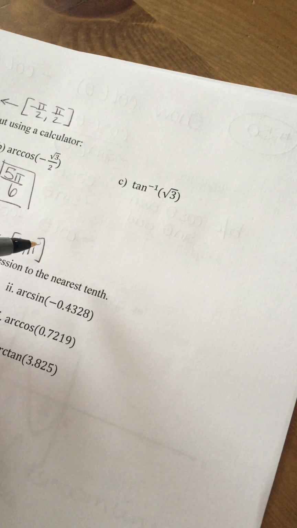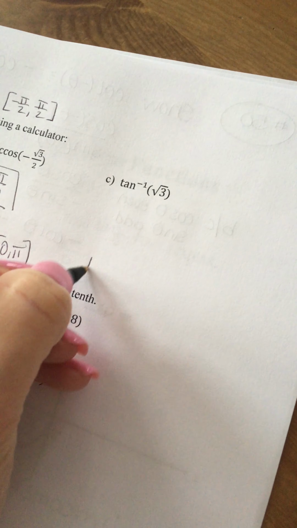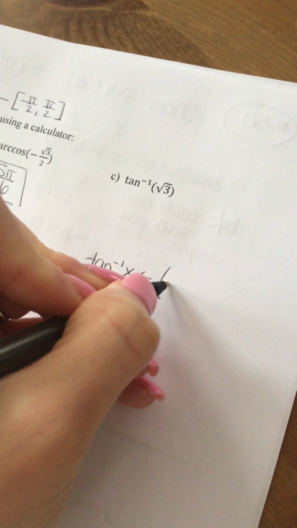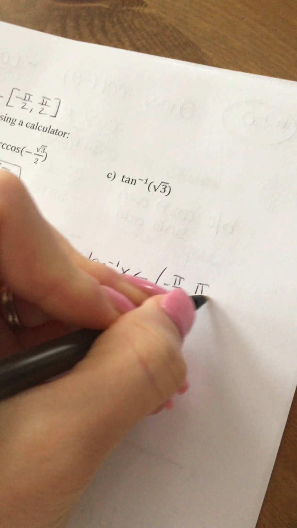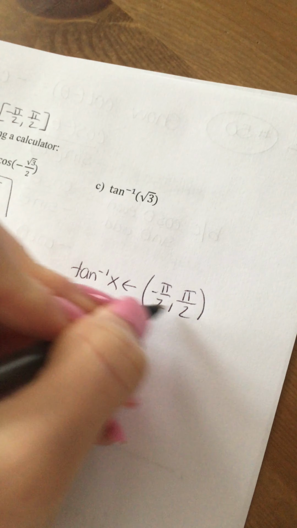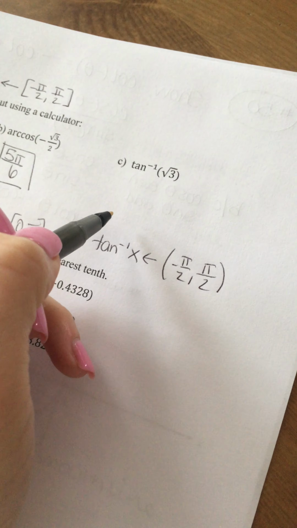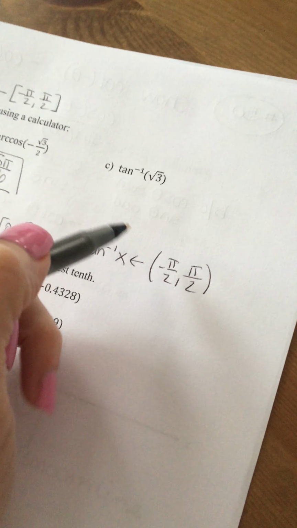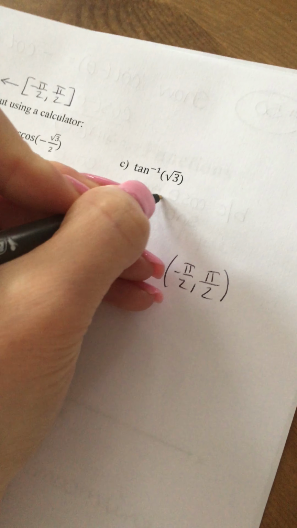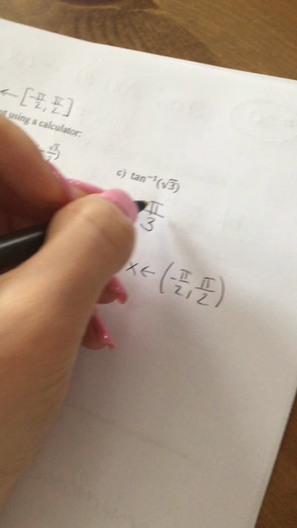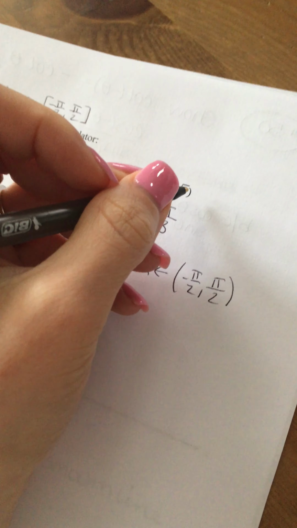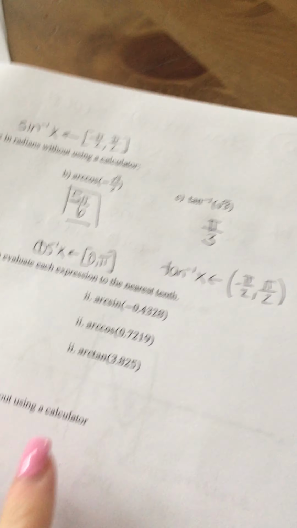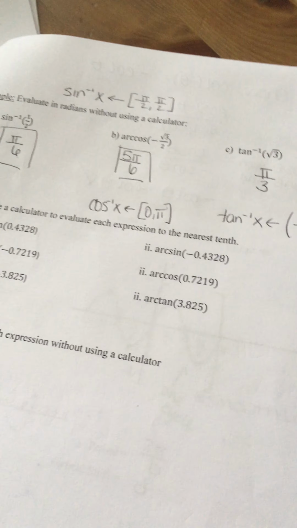We would not get 7 pi over 6 because of the restricted domain. And then tangent inverse of root 3, same restriction as the sine, except that, and not that it really is relevant in this problem specifically, we only get negative pi over 2 to positive pi over 2, not including them because of those asymptotes. Root 3 occurs at the pi over 3's, so this would just be positive pi over 3. We wouldn't get that third quadrant angle, which would be 4 pi over 3, because of that restriction. So that's what these are like. Unit circle, but we're restricting our values on the unit circle.